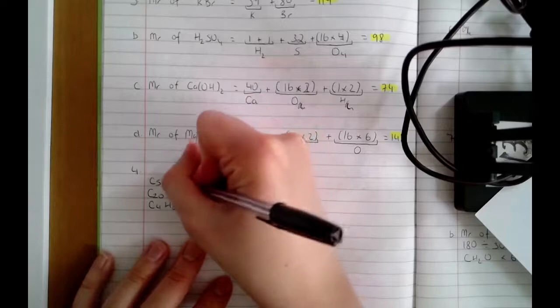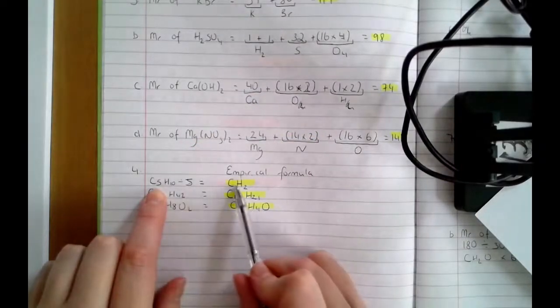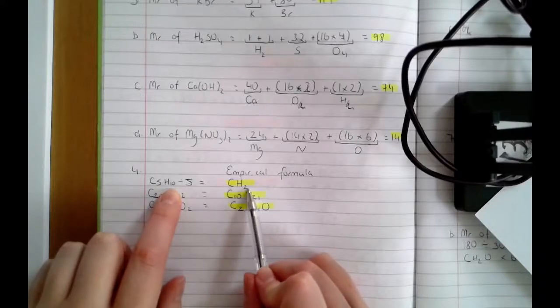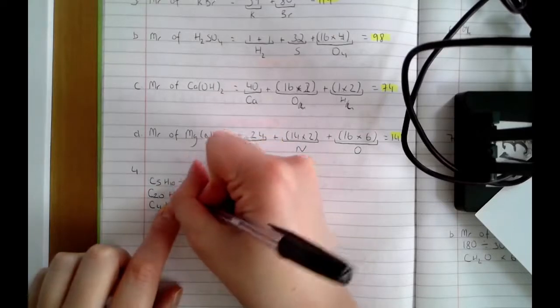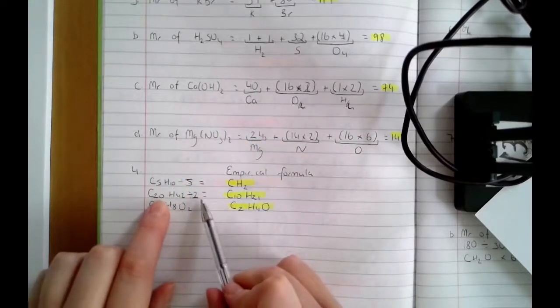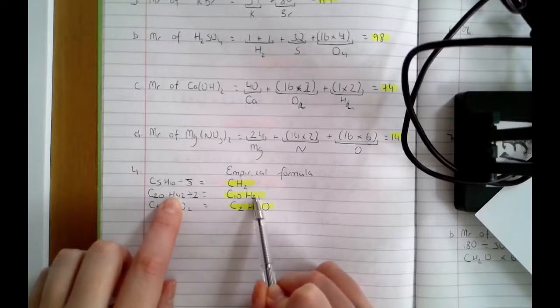So I'm going to be dividing by 5. 5 divided by 5 is 1. 10 divided by 5 is 2. The next one, the numbers are 20 and 42. The biggest number that will divide in evenly is 2. 20 divided by 2 is 10. 42 divided by 2 is 21.